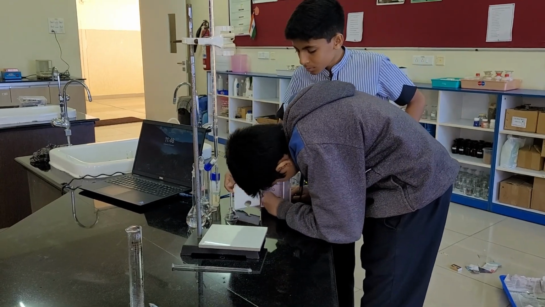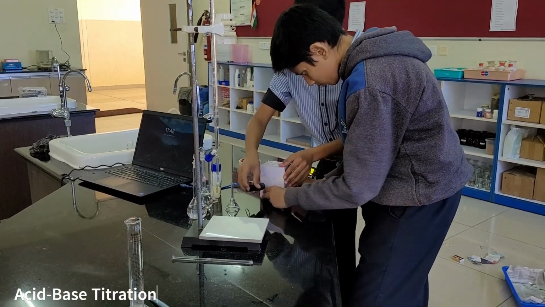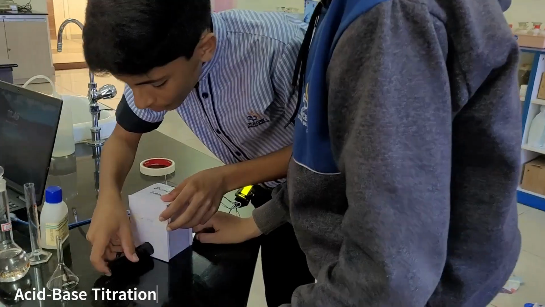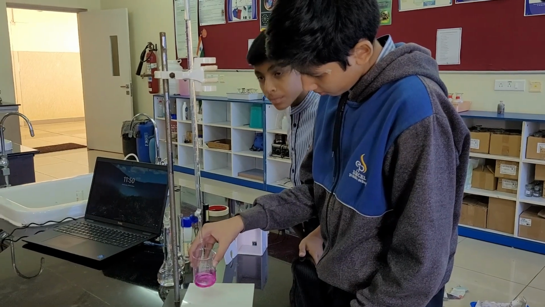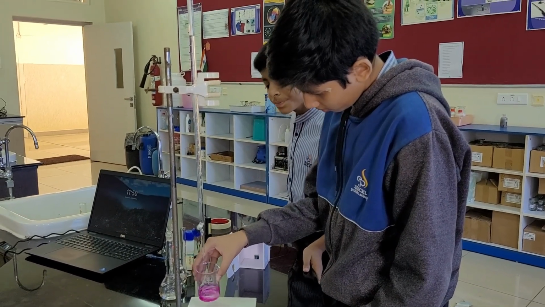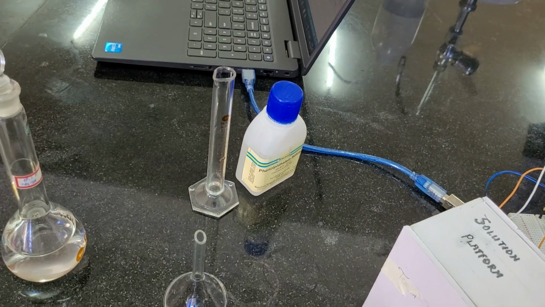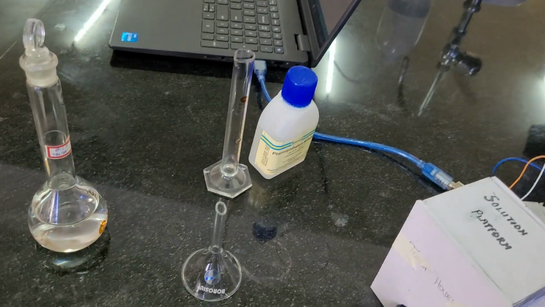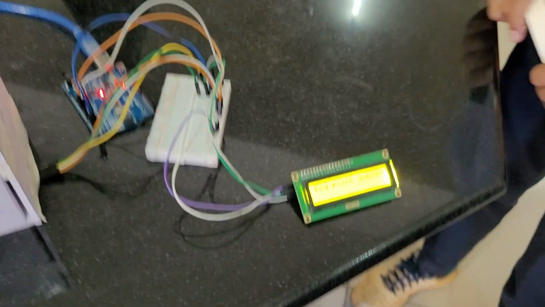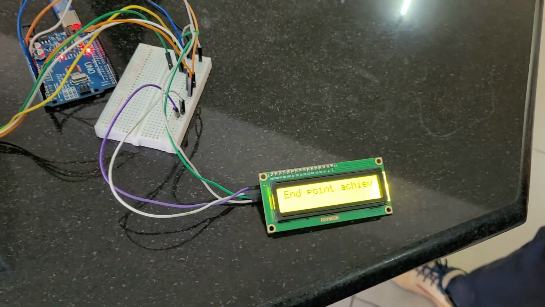Acid-base titration. Students carry out titration by using an Arduino, light sensor, and phenolphthalein. As sodium hydroxide is added to hydrochloric acid, the phenolphthalein changes color and the sensor detects the change in light intensity.